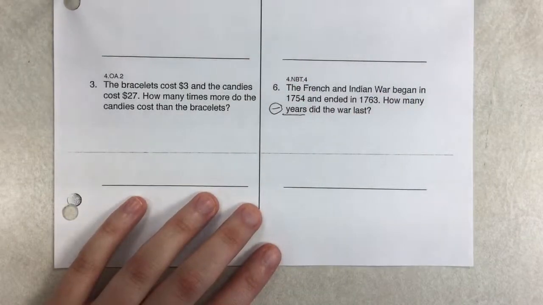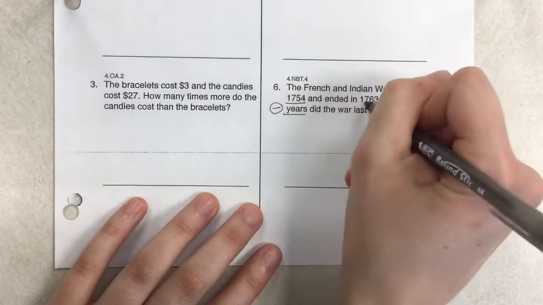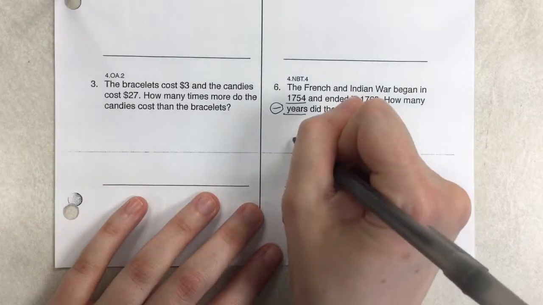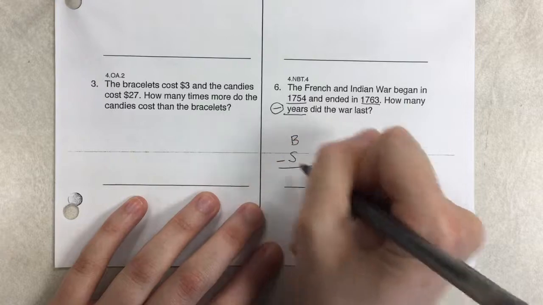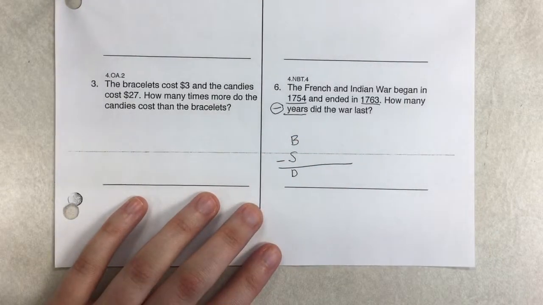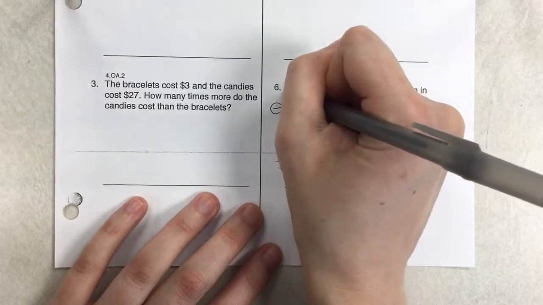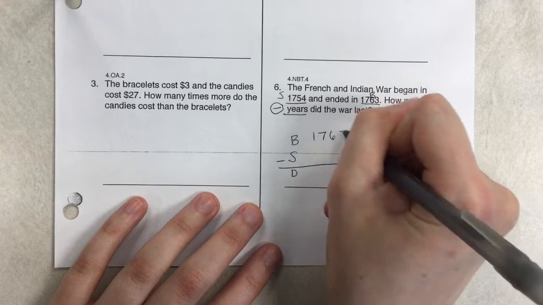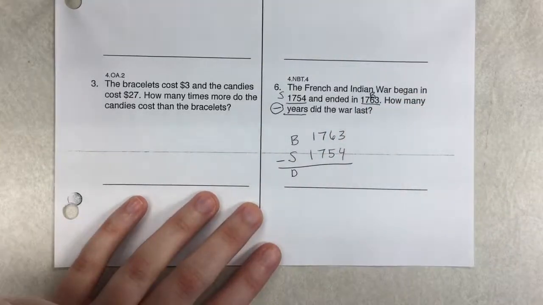So I'm going to write a subtraction sign. I have 1754 and 1763, and I know I'm subtracting, so I'm going to set my problem up like the last one. I have the bigger number minus the smaller number is going to equal my difference. So if I label here 1763 is my bigger number, 1754 is my smaller number, so I plug that in. 1763 minus 1754, and now I'm going to subtract.